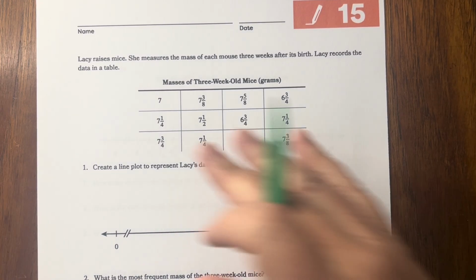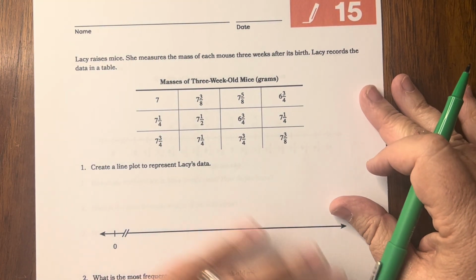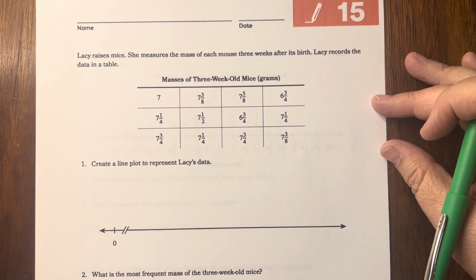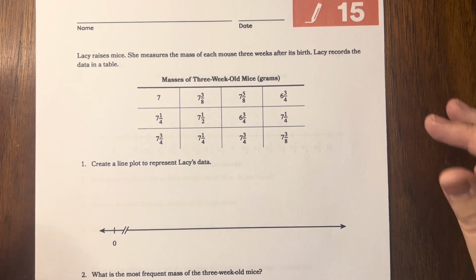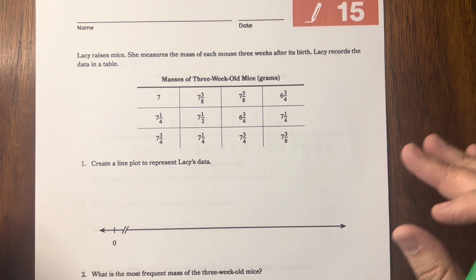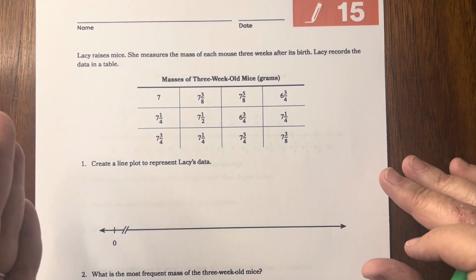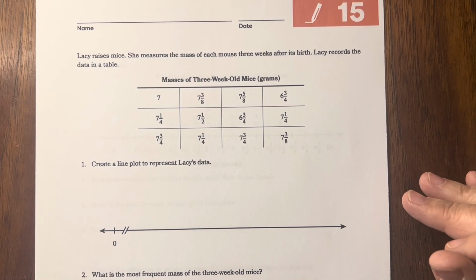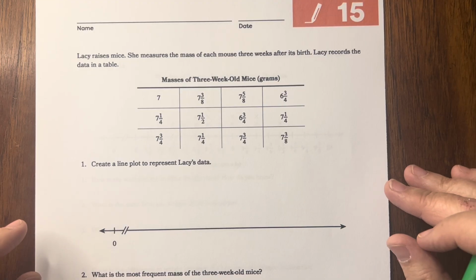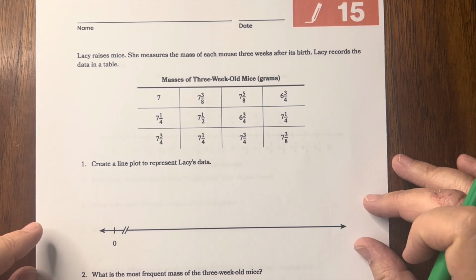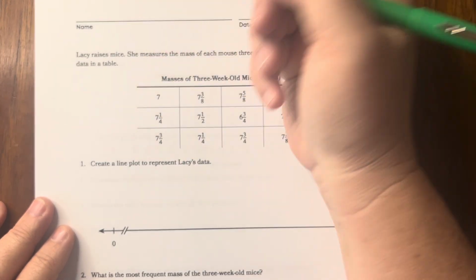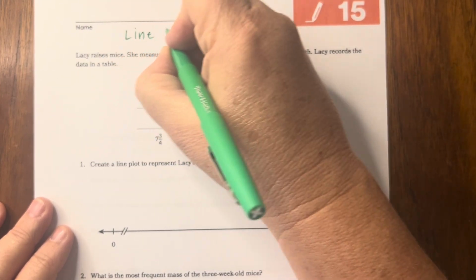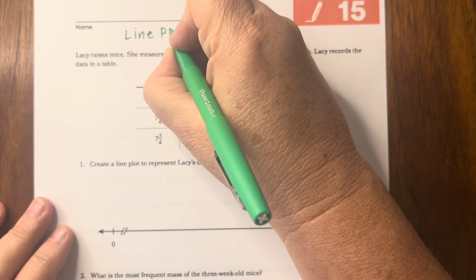Okay, so we're going to take a few little notes here because there's some steps that we need to do when creating a line plot. And a line plot is just another way to show data, to graph. You know, we can use bar graphs, we can use all kinds of different ways to show data, line graphs. And this is just another way. It's called a line plot. Okay, so up at the top here, I want us to put line plot. That is what we're going to be learning how to do today.